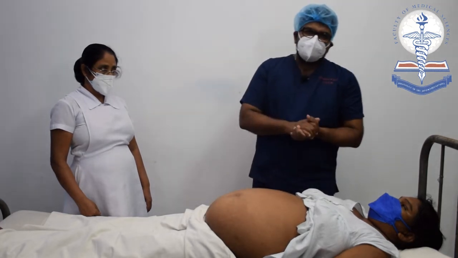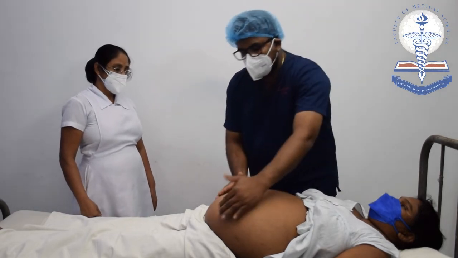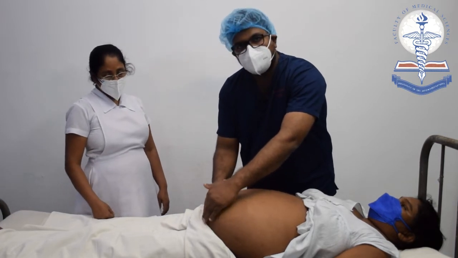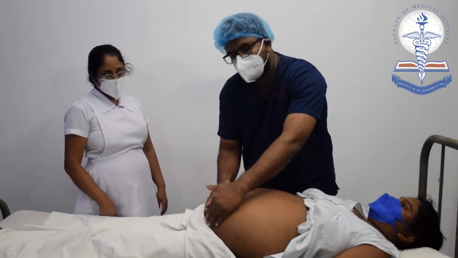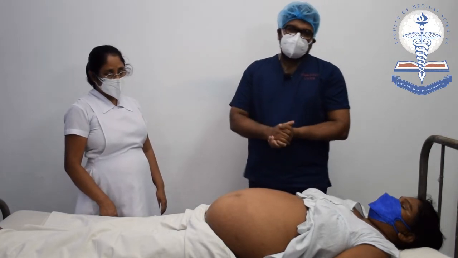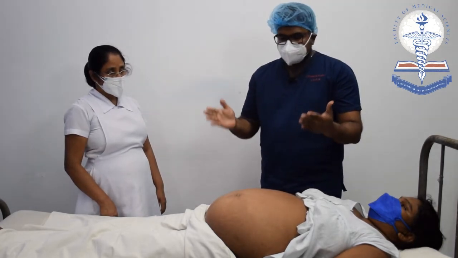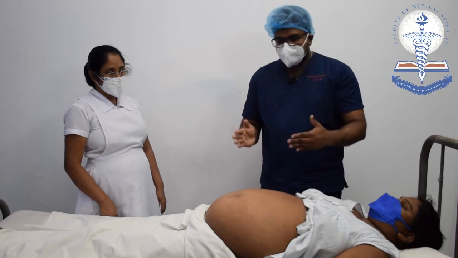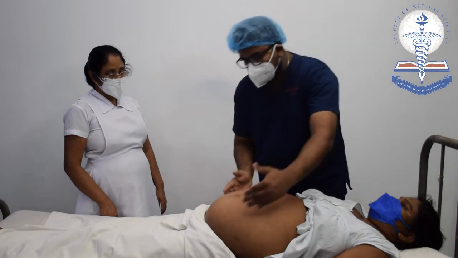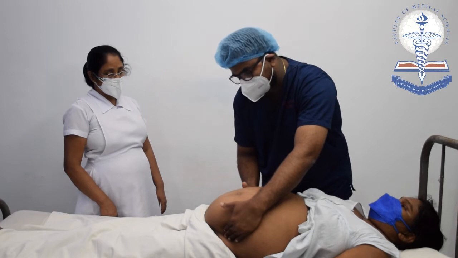The common mistake that you all make is that when you are looking for the lower pole, you start from here and search for the fetus on the surface, which is not right. You need to go deep into the pelvis to feel the presenting part. So, how do we do that properly? I keep my hands symmetrically on the tummy of the mother, and usually we start from the level of the anterior superior iliac spine like this.